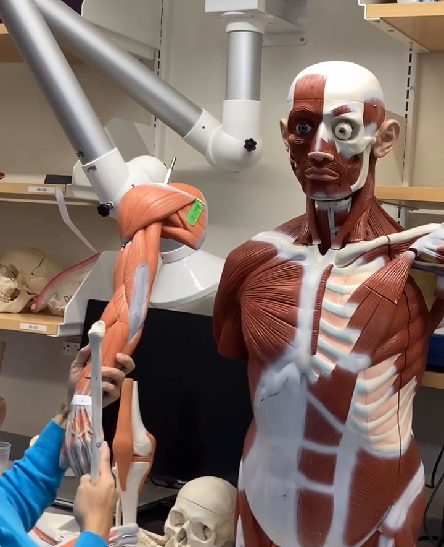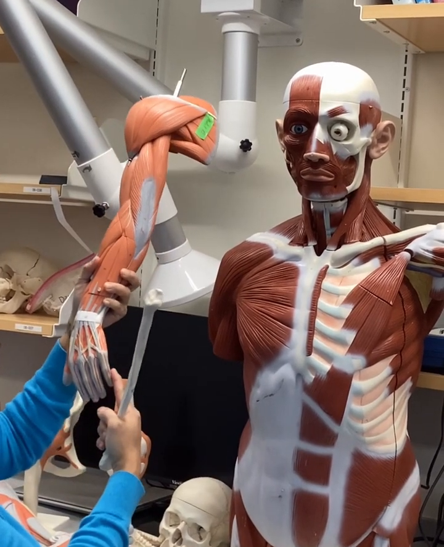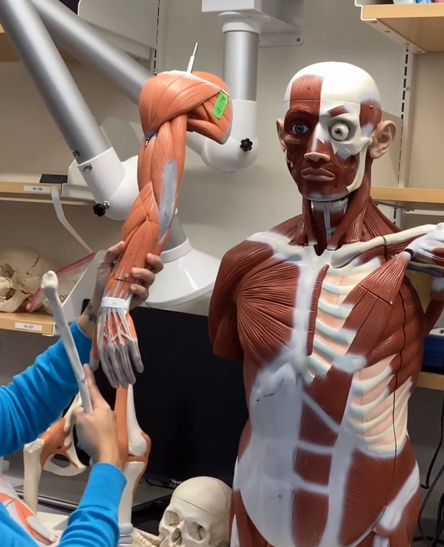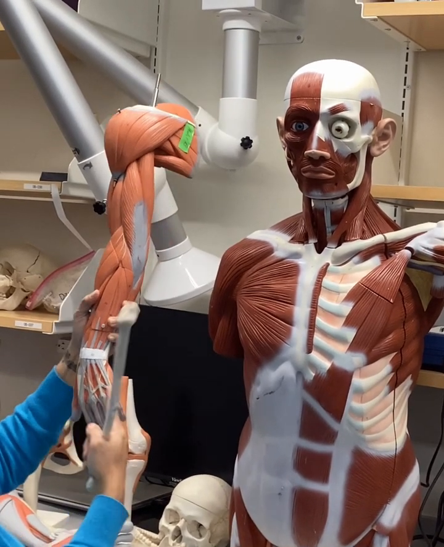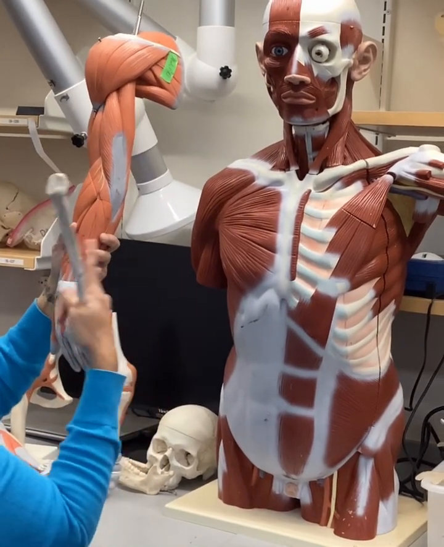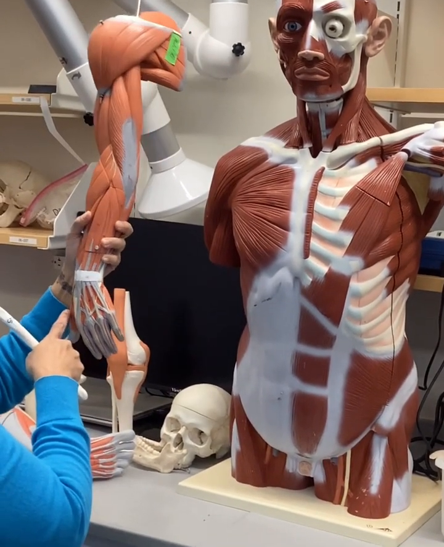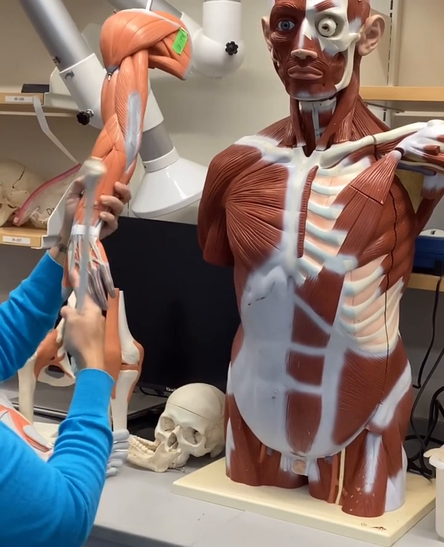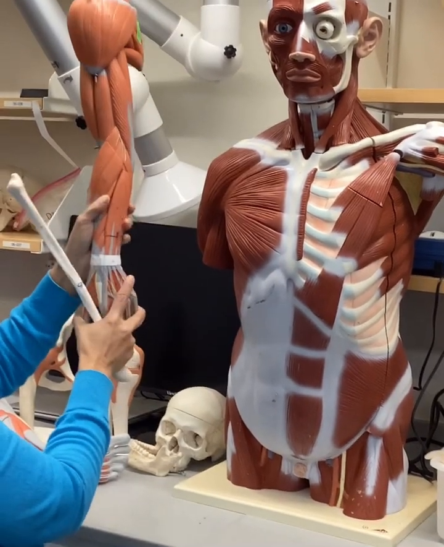So you can have digiti minimi, indices for index finger, and pollicis for thumb. So you could have flexor, extensor, digiti minimi, flexor, extensor, abductor, hallucis. Okay, those last names of your muscles will just be a little bit more specific.